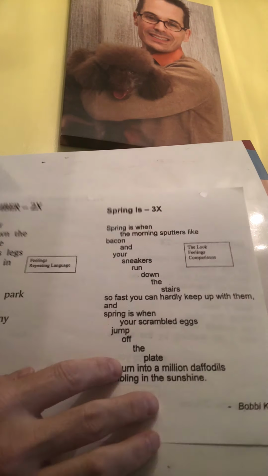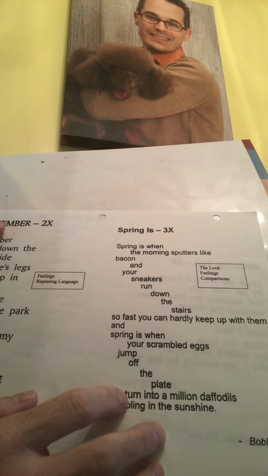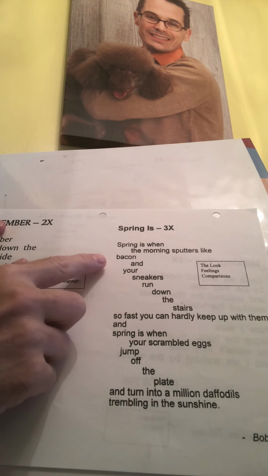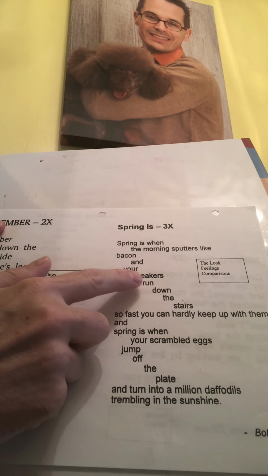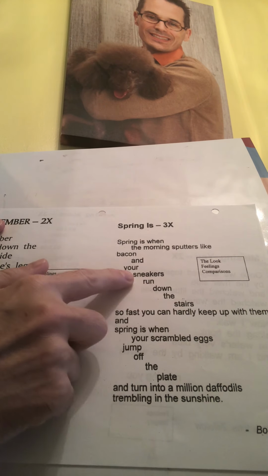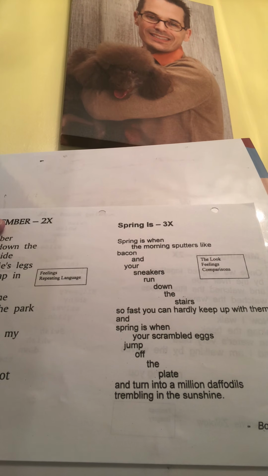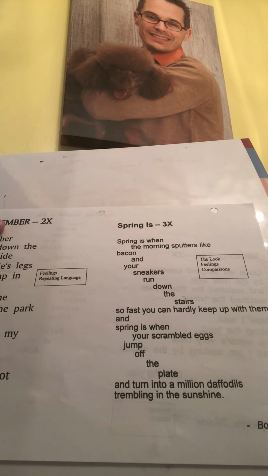Here's one about spring called Spring Is by Bobby Katz. Spring is when the morning sputters like bacon and your sneakers run down the stairs. You see how the words run down the stairs look like stairs? That's another way to put a shape in your poem.